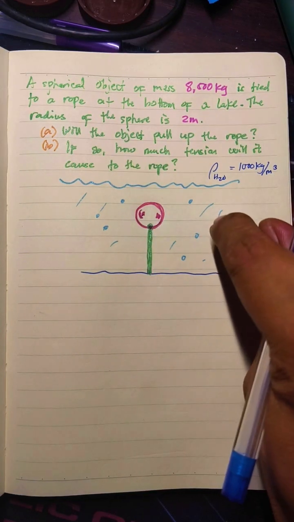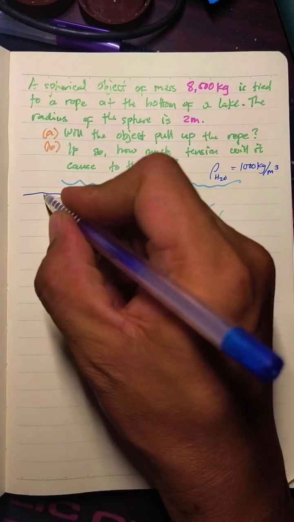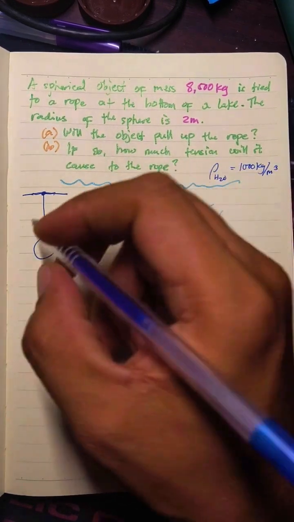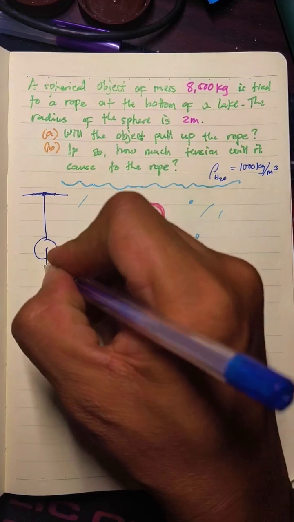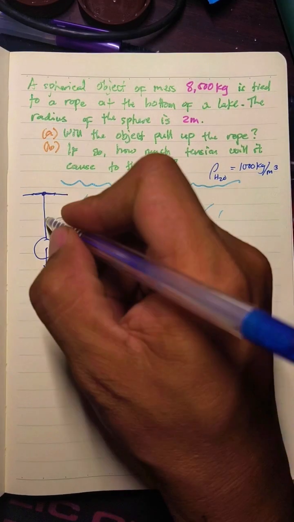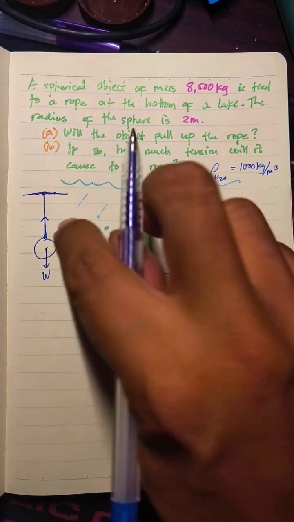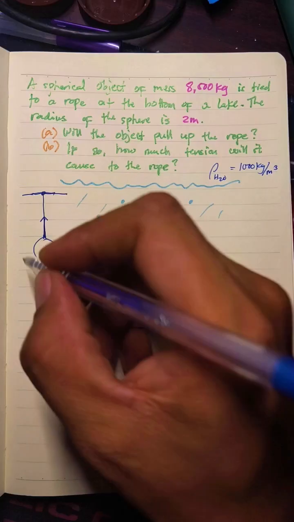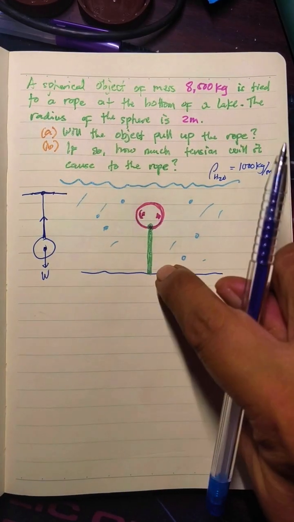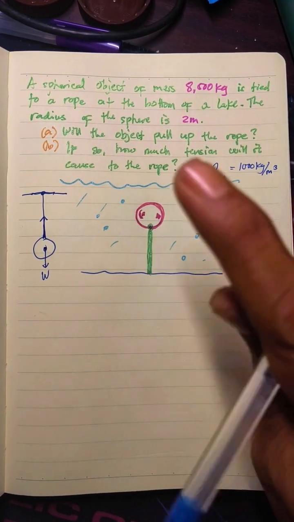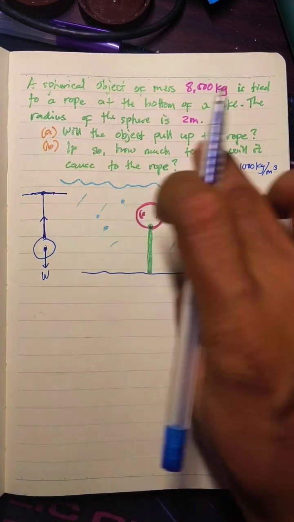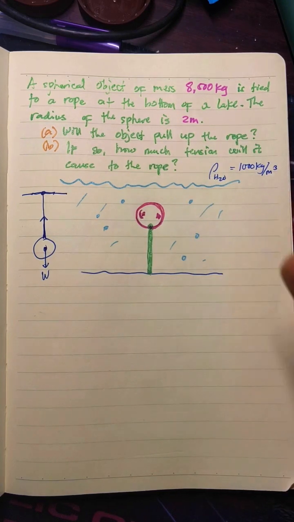In fact, as you can see, this problem is the reverse of tying a spherical object on a ceiling in air. Because of the weight of the object, there's a tension on the rope there. That is a very easy problem on tension, but this one is the reverse. And why is this? Because of the buoyant force. Let's actually draw a free body diagram.